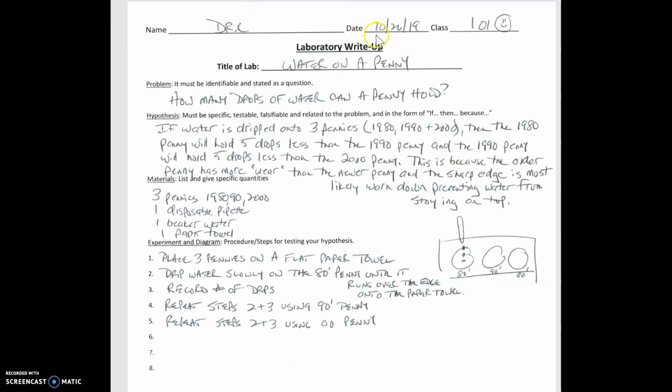Your name, the date, and the class. I'm in class 101. Type of lab, we're going to call this Water on a Penny lab. The problem must be identifiable and stated as a question. For this, we'll say, how many drops of water can a penny hold?